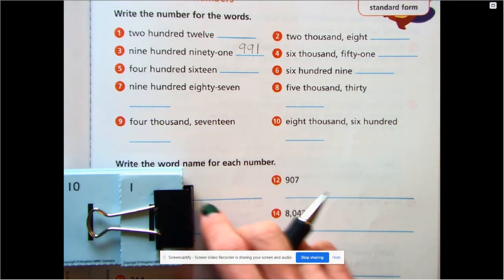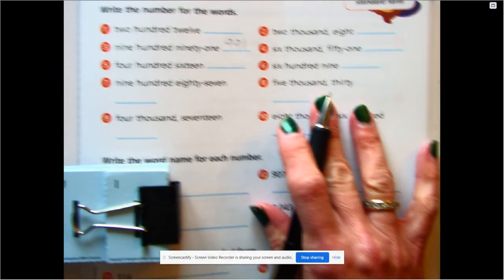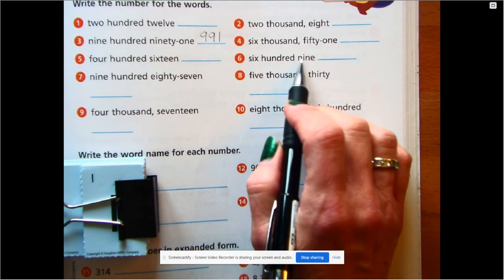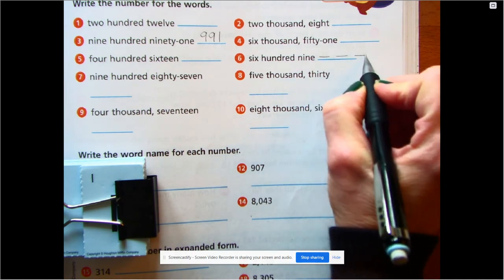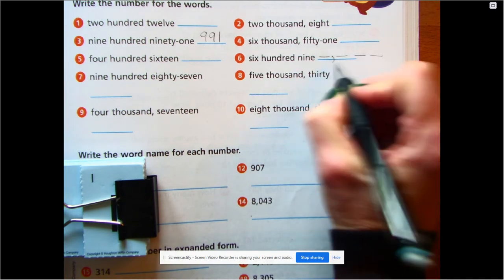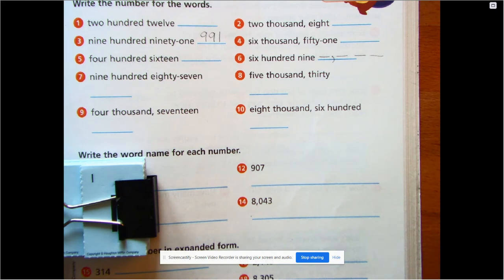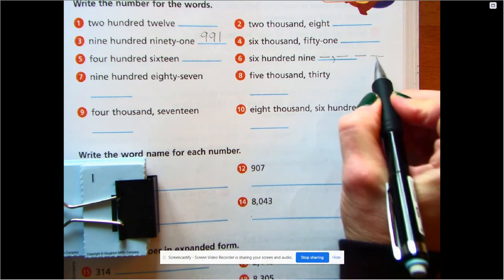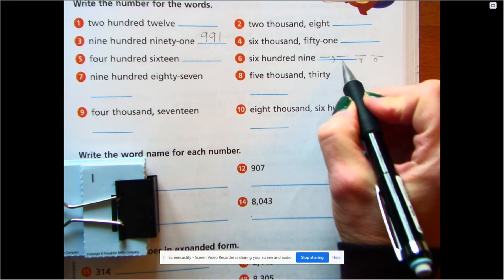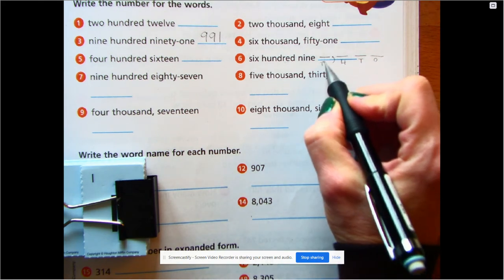Let's look at number 6. 609. Maybe we want to draw our place value spots there. Okay, 600. Well, this is my ones, this is my tens, my hundreds, and my thousands.